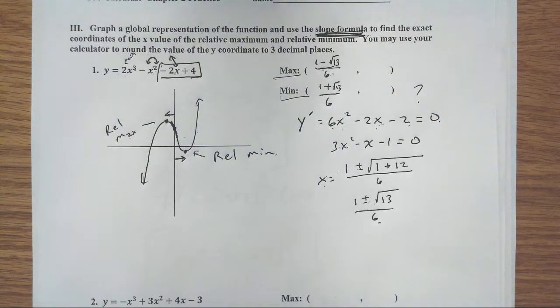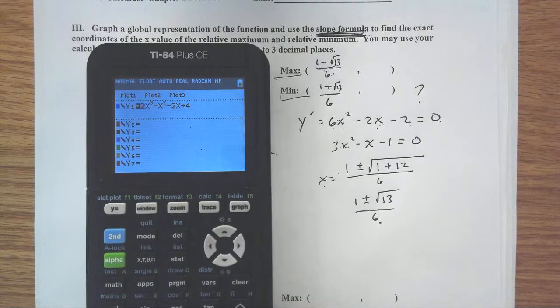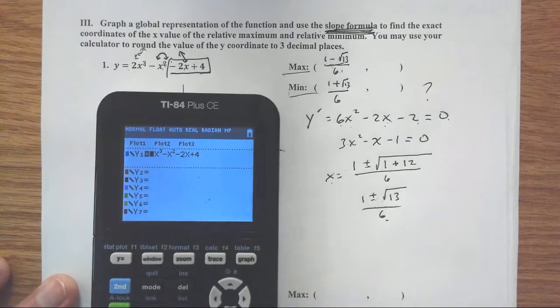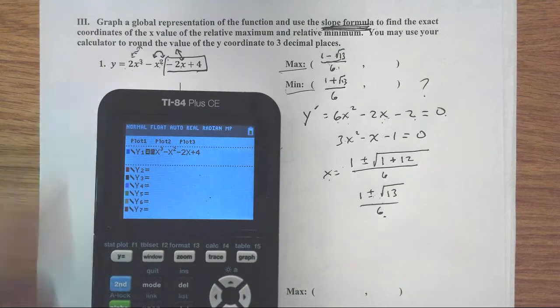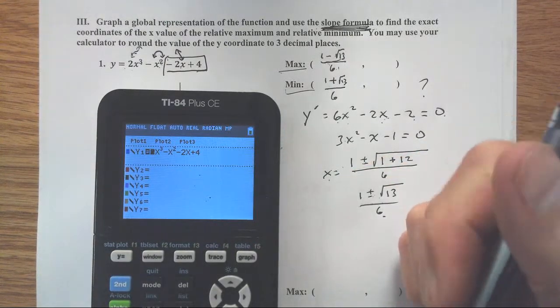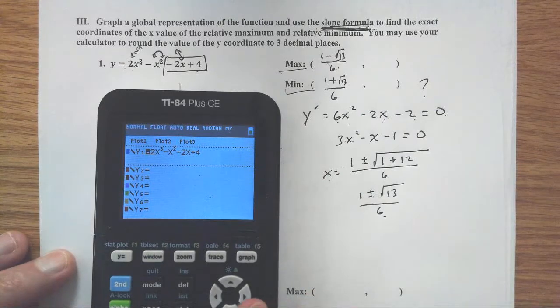Okay. And now let's go ahead and graph this. Enter it in on your calculator. So we've got, don't enter the slope formula, enter the original function: 2x cubed minus x squared minus 2x plus 4.